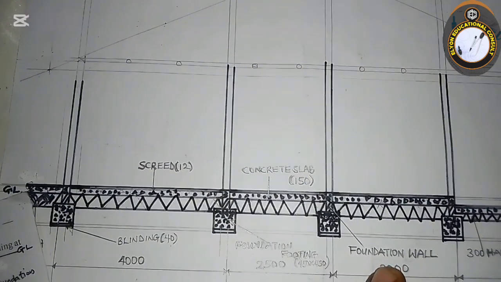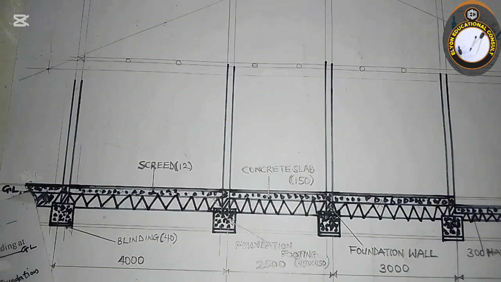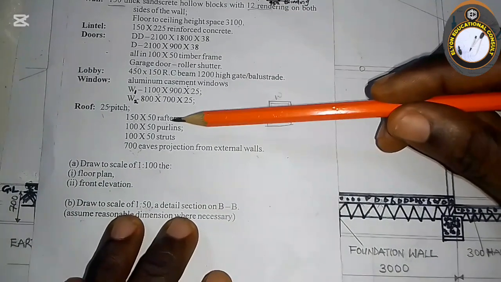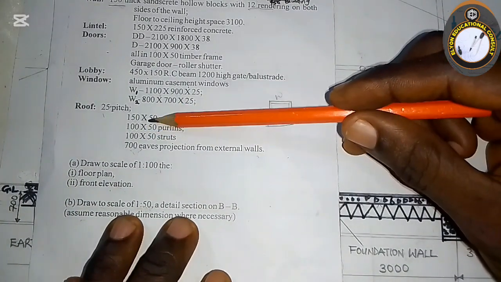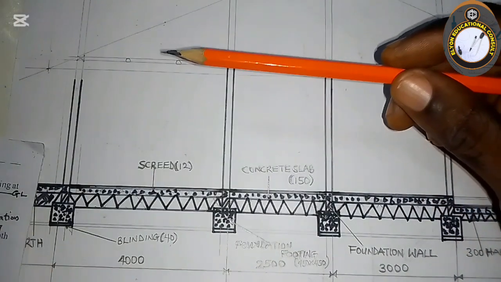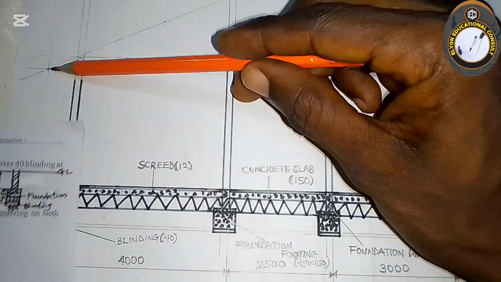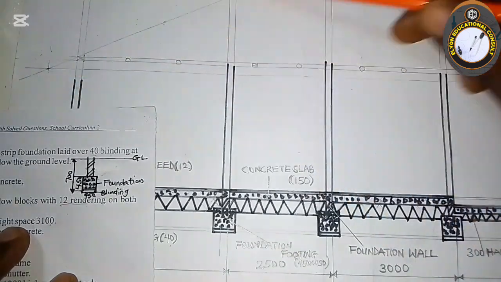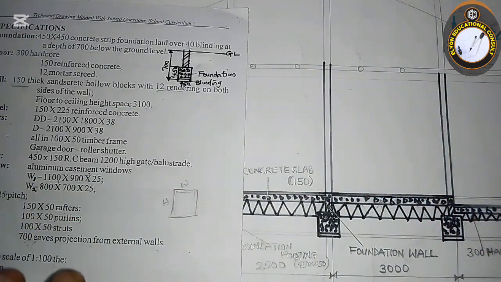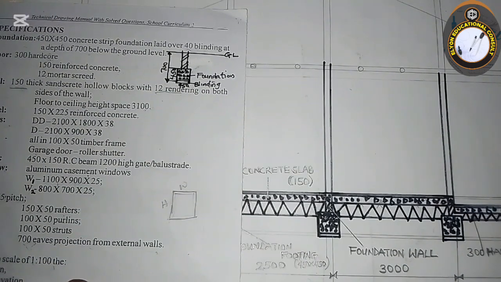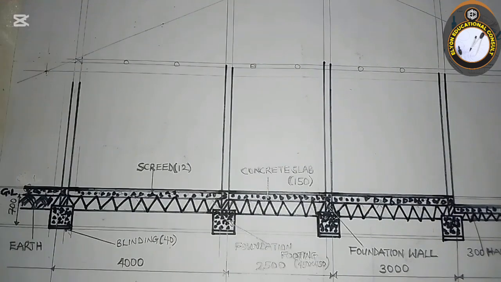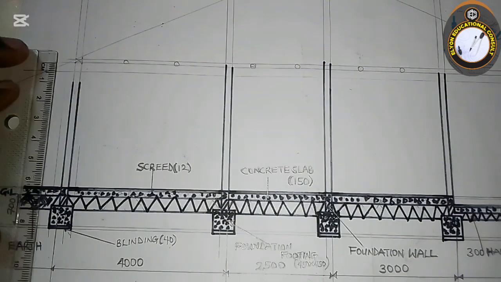Okay, so the next thing I'm going to show now, I'm going to be drawing the rafters. The rafter is 150 by 50. So the rafter is going to be directly on this line now, on this part now. So I want to indicate the rafter 150. If we divide 150 by 500 that is giving us 0.3. So here I'm going to take 0.3 from here.